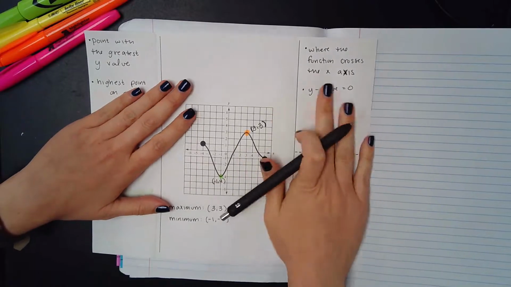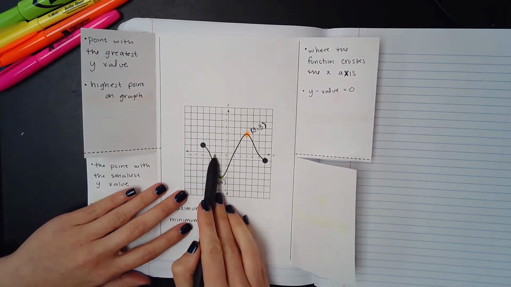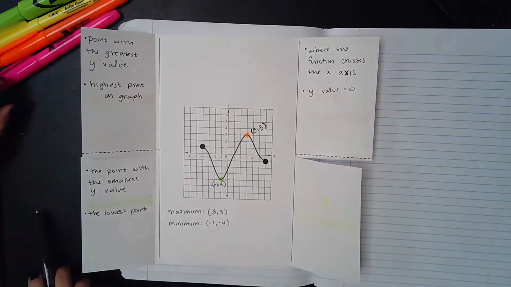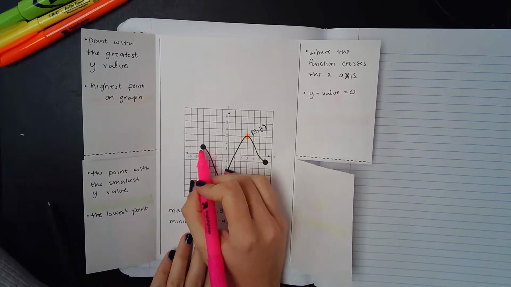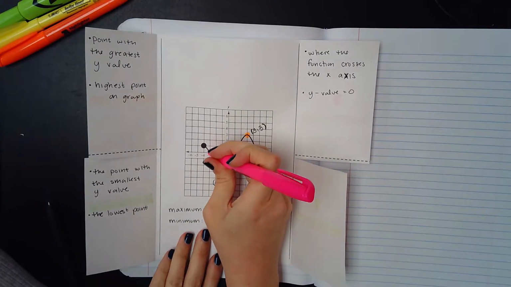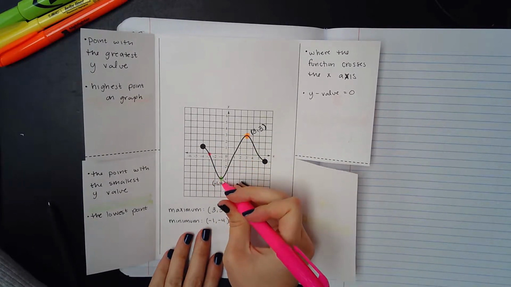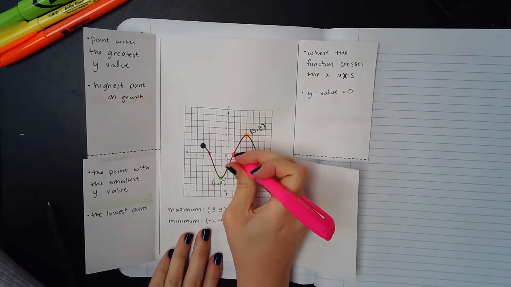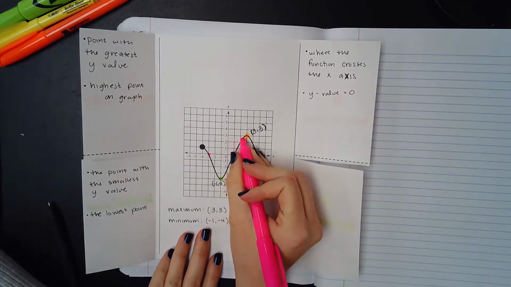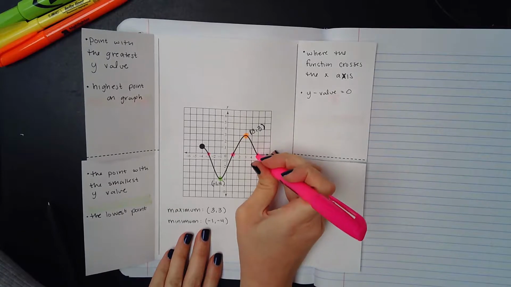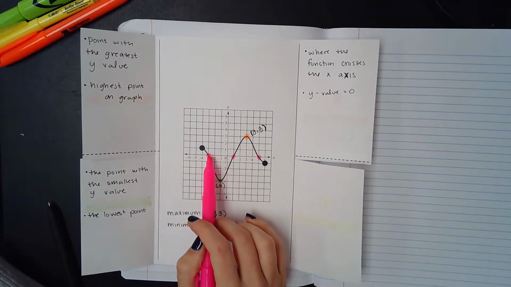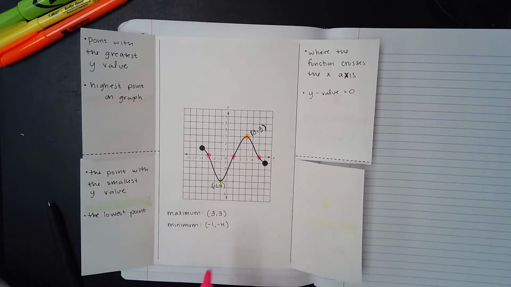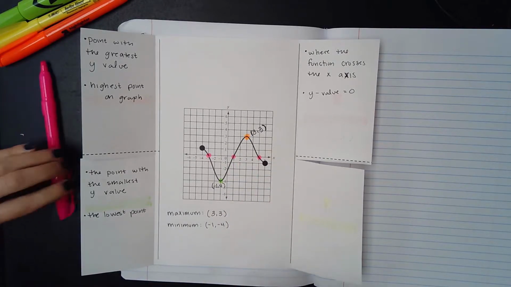When I look at my graph, here's the x-axis. All of the points where my function crosses the x-axis are x-intercepts. My function crosses here, and then it goes down, comes back up and crosses here, goes up and over, and then it crosses here one last time. So this function has 3 x-intercepts, which is fine.